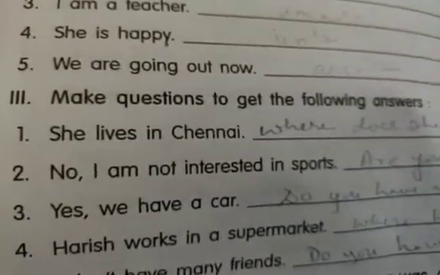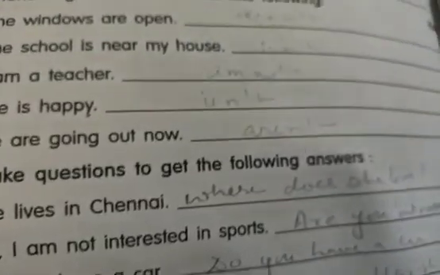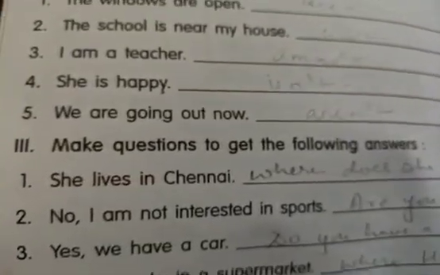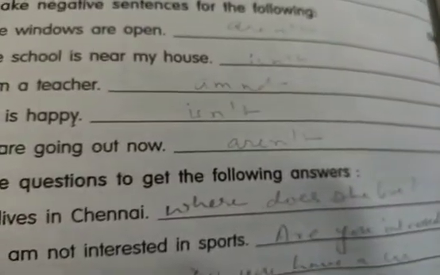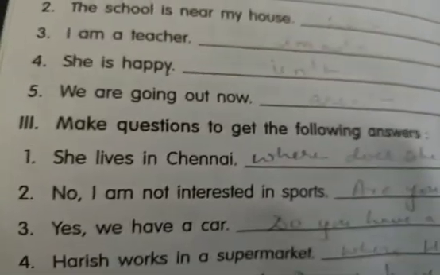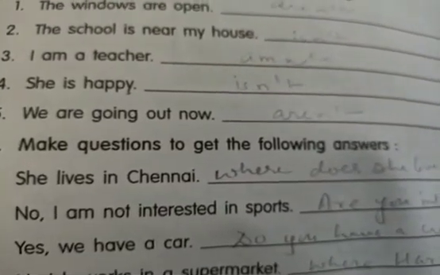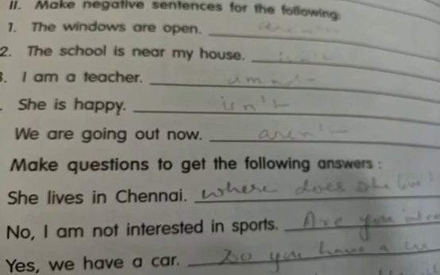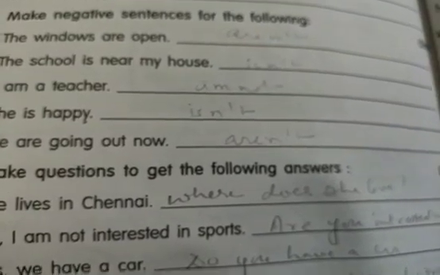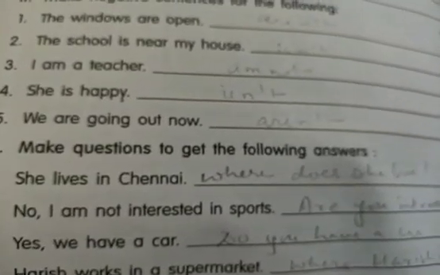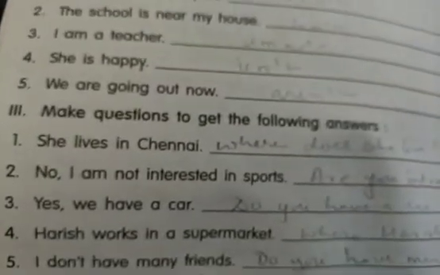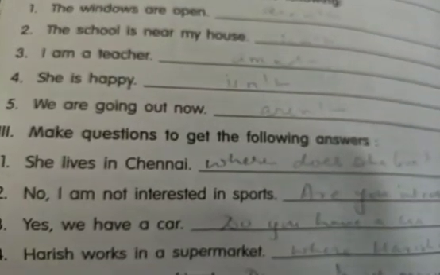After this, we'll see question number 3. Make questions to get the following answer. She lives in Chennai, so we can make WH questions. Where does she live? Then, no, I am not interested in sports. So here we will ask a question: Are you interested in sports? Yes, we have a car. Do you have a car? So like this you will do the rest of the questions in question number 3.